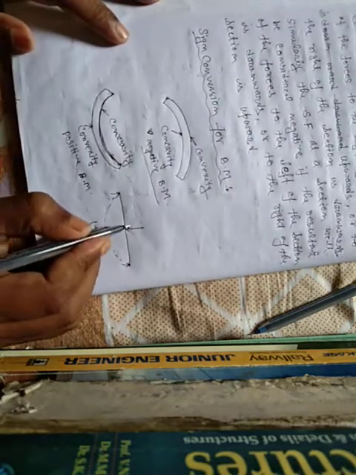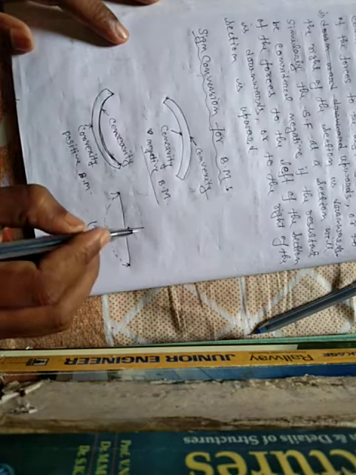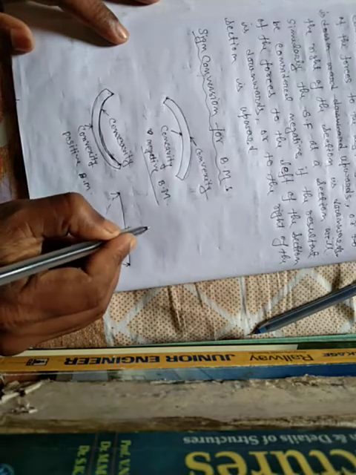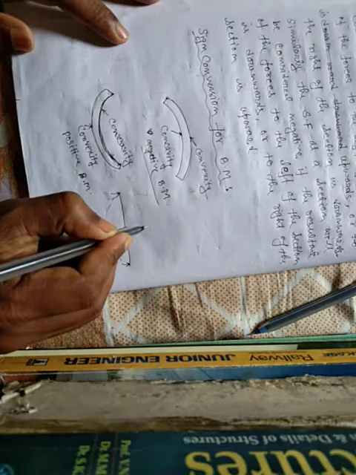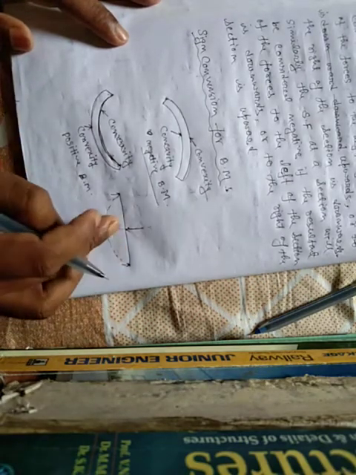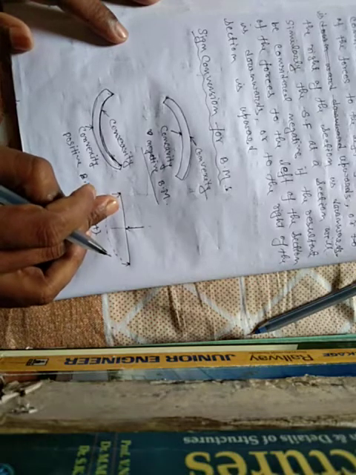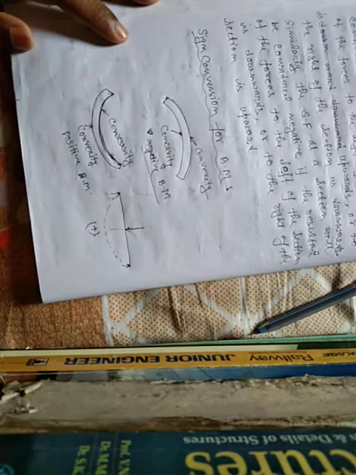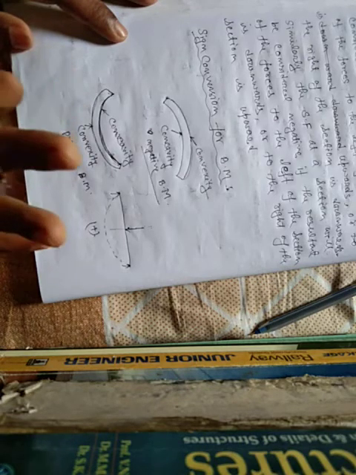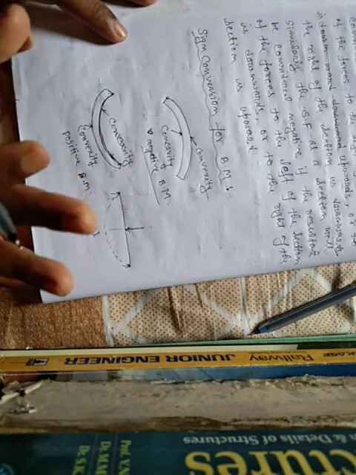If I choose a section and cut a section at the center, there is the right side portion and the left side portion. You can also note down the sign convention for bending moment.